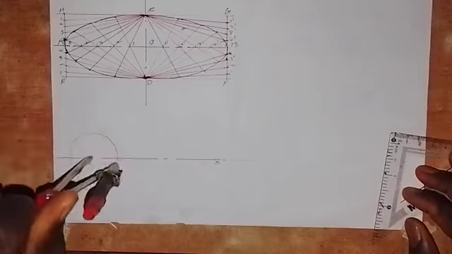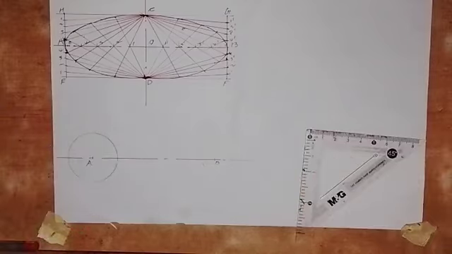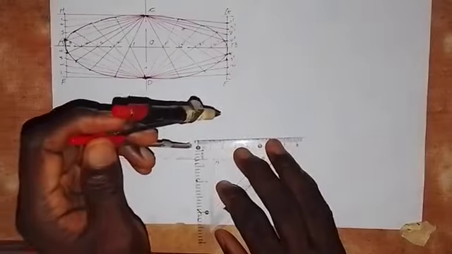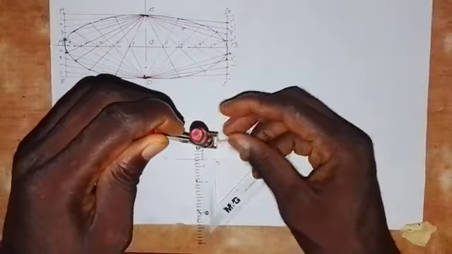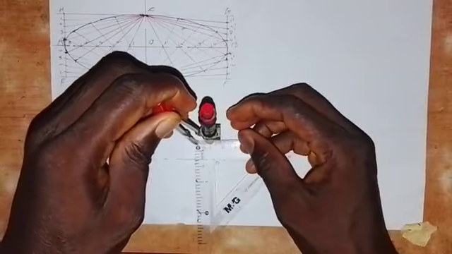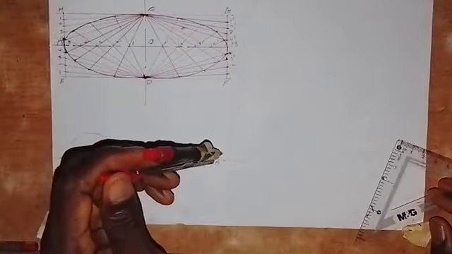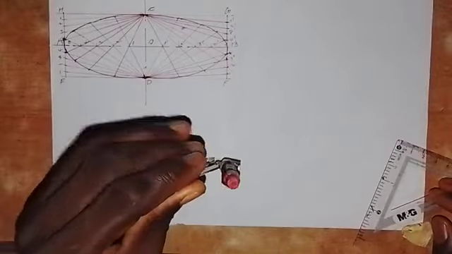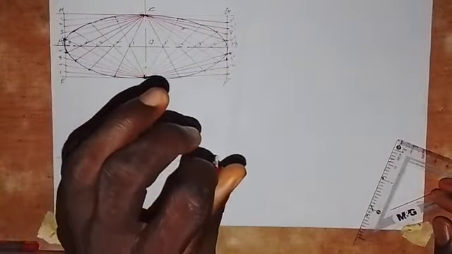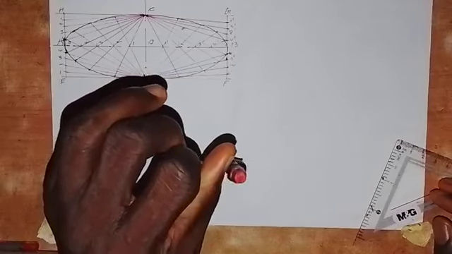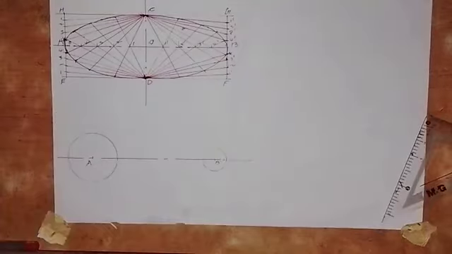So here we have the circle, and then the second circle whose diameter is 20. So I will take 10 millimeters, that is 20 divided by 2 gives us 10. So I'm going to put the pin here and gently draw the circle. The circle is a small circle like this. So this is the circle.